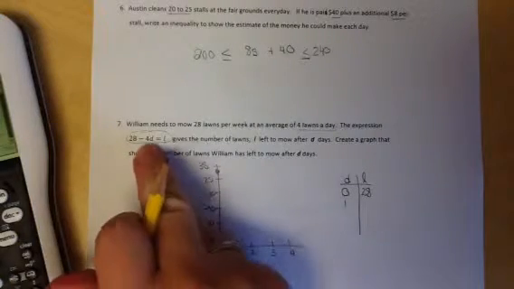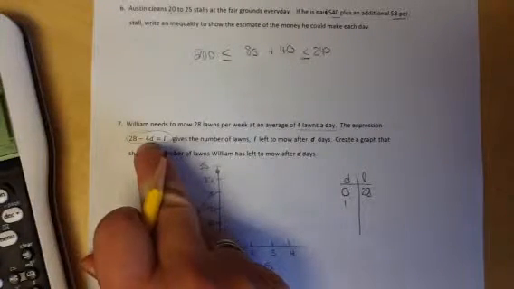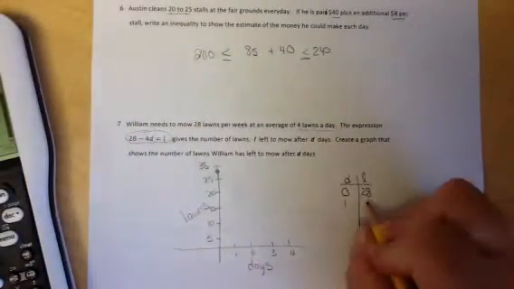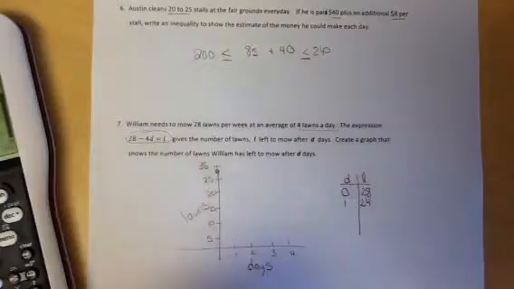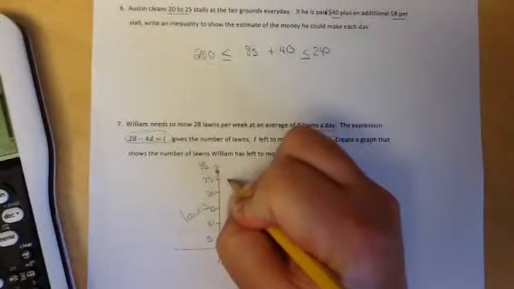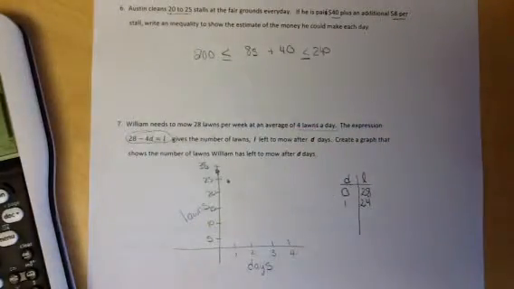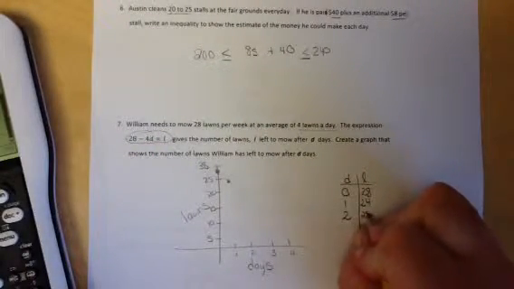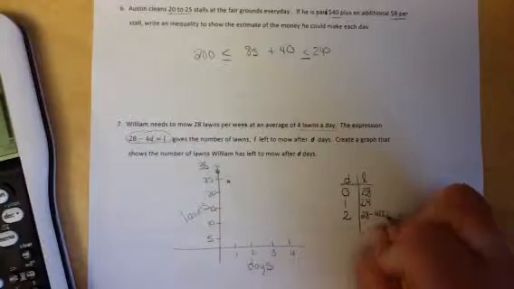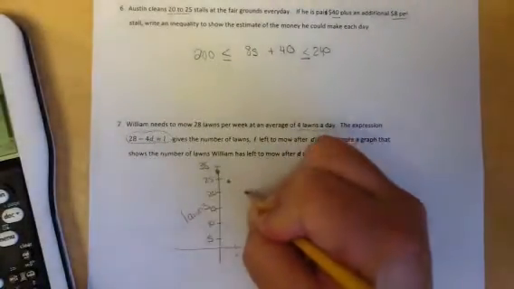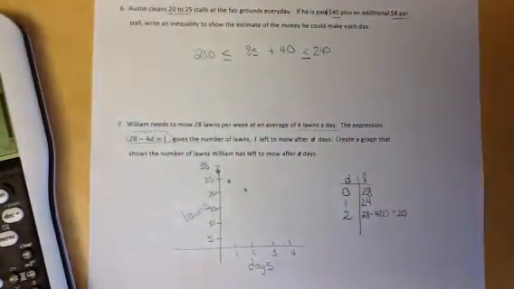When 1 day goes by, that means that 4 times 1 is 4, and then 28 minus 4 is going to get me to 24. So when 1 day goes by, I have 24 left. If I plug in 2 in this equation right here, all we're going to do is 28 minus 4 times 2, and that's going to equal 20. So after 2 days, I have 20.